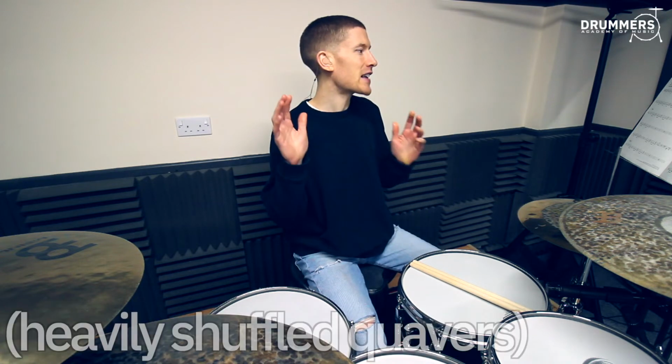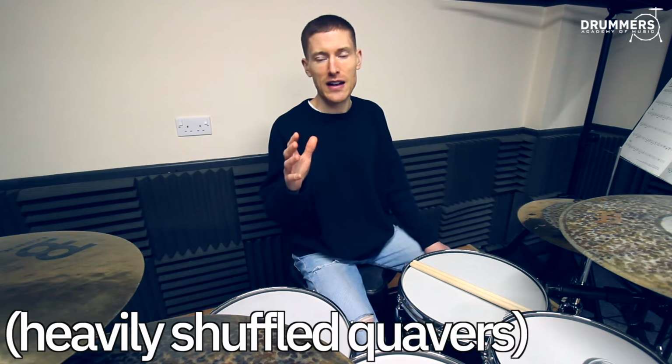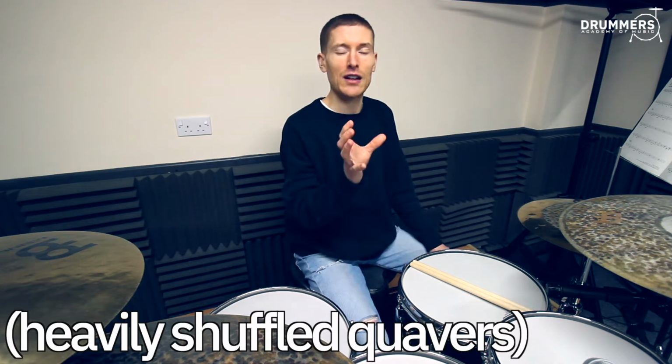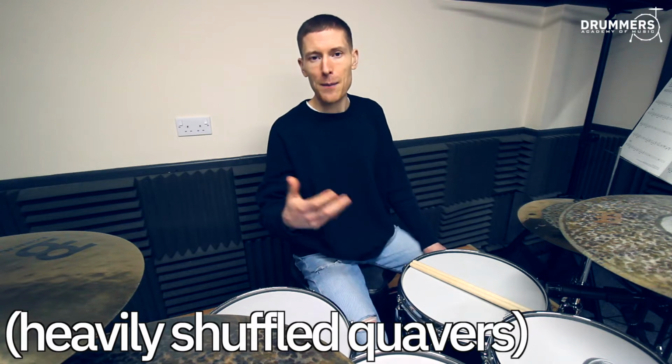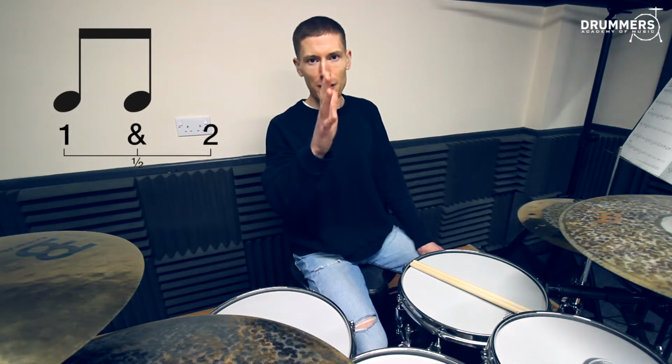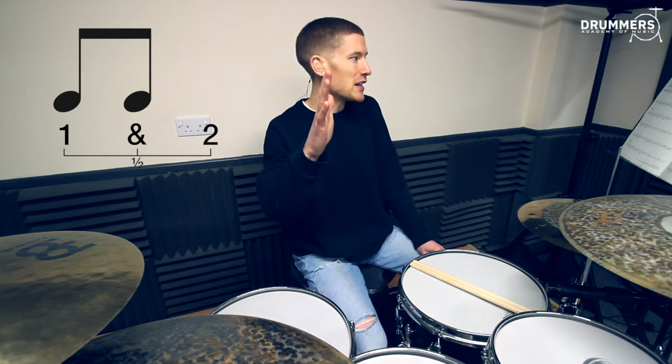Underneath that it says heavily shuffled quavers in brackets there. So we need to shuffle all the quavers, so we need to swing the quavers, the upbeat quavers, so the upbeat 8th notes, so we need to play them later than normal. So normally those 8th note upbeats, the quaver upbeats, play on the midpoint of the beat, but for this piece we're going to heavily shuffle them, so we're going to push them later and quite a bit later as well, to give it a heavier swing feel.